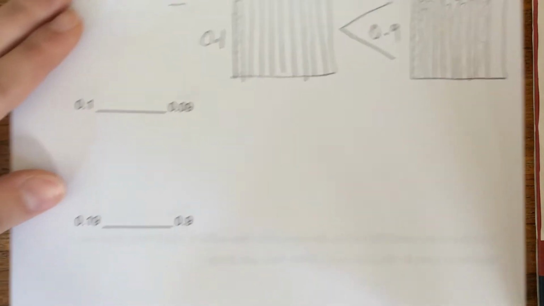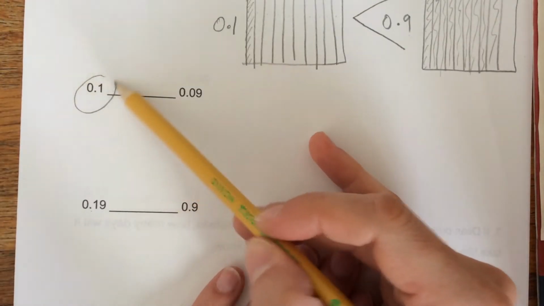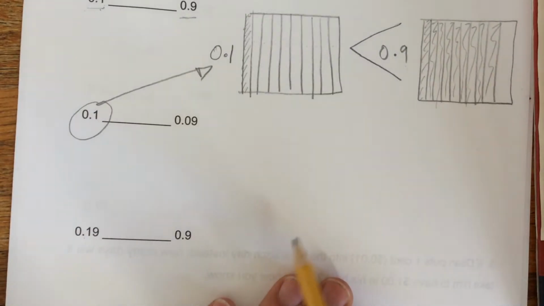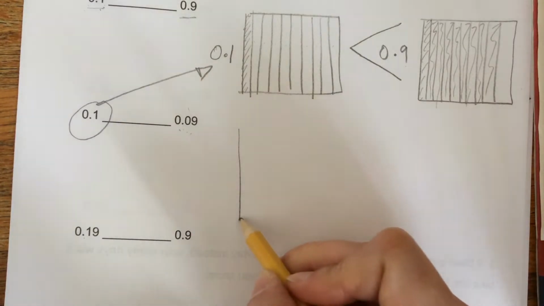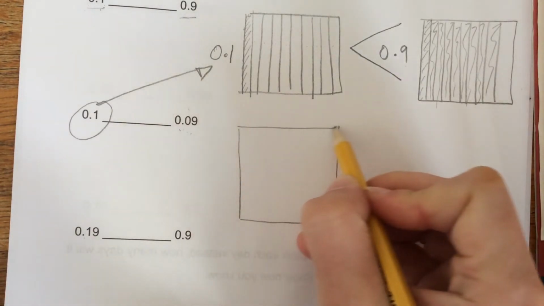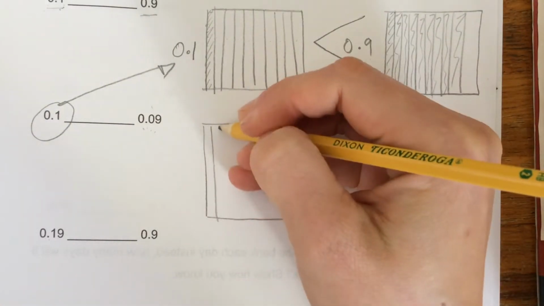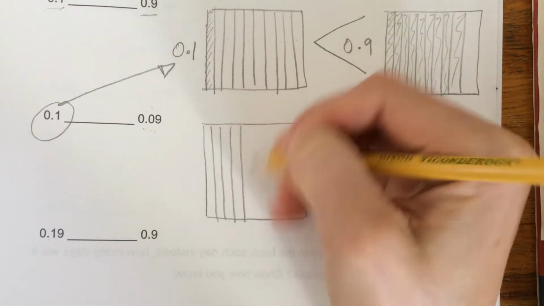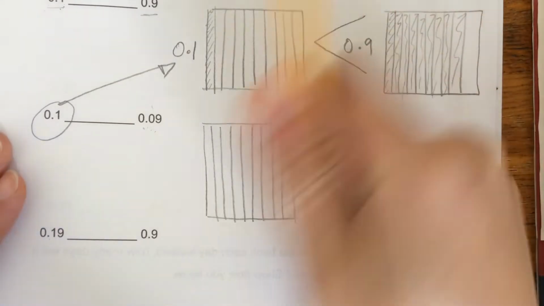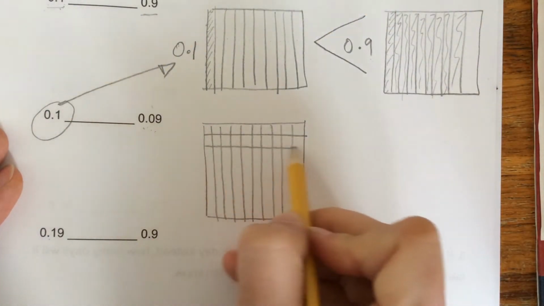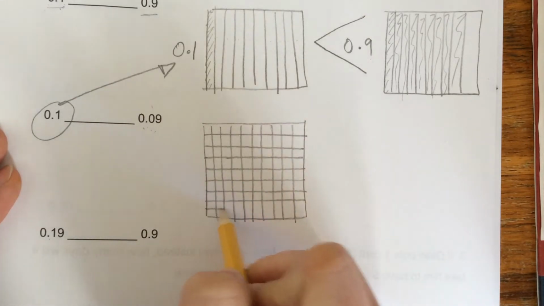It gets trickier when we have questions like this one, because this one, as we can see, is the same as this drawing up here. It's 0.1, but this is 0.09, so don't be fooled. I'm drawing another rectangle, even though I said in a previous video, don't draw all 100 squares. What else are you going to do? 10, 20, 30, 40, 50, 60, 70, 80, 90, 100. And then we go this way, 10, 20, 30, 40, 50, 60, 70, 80.